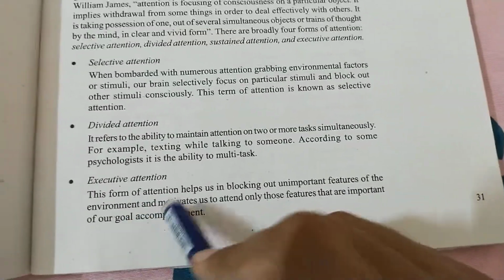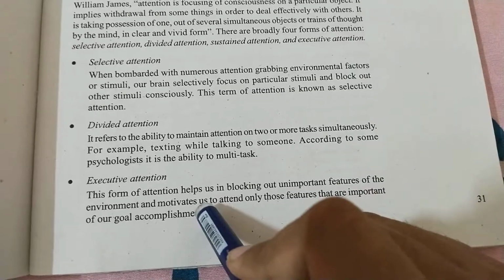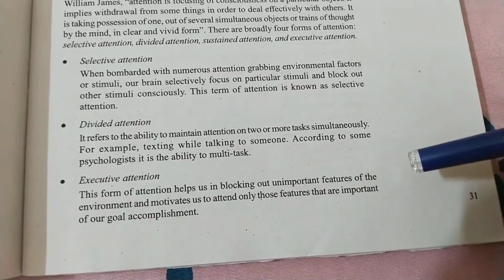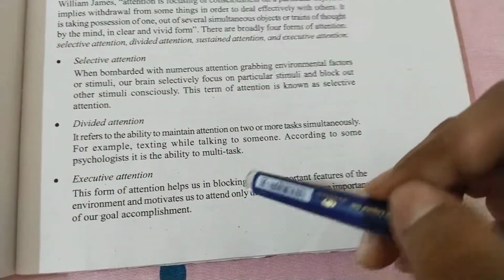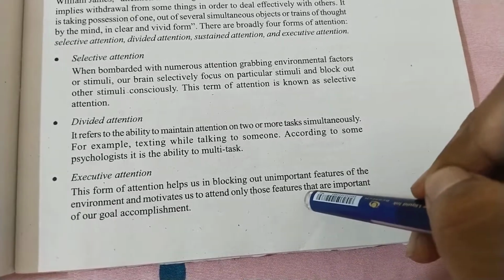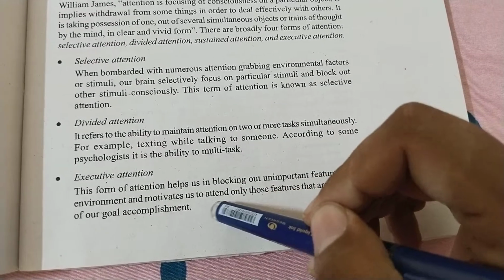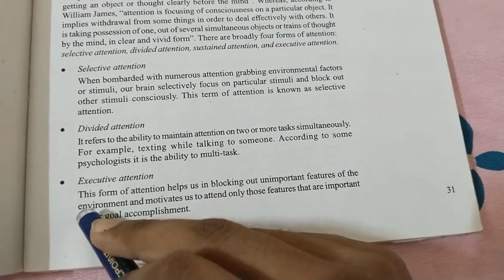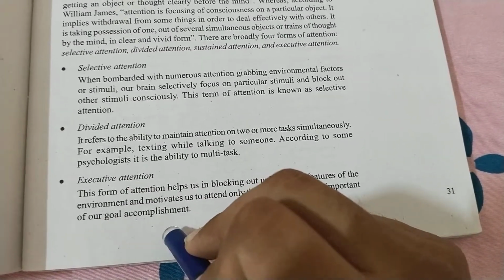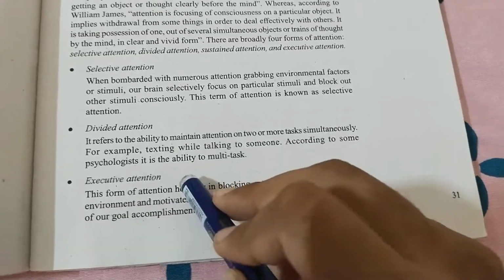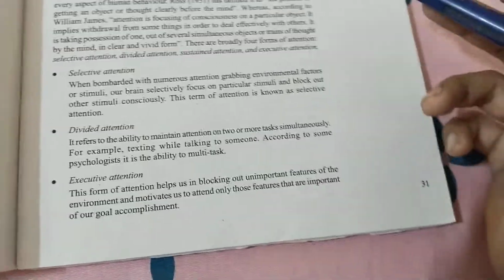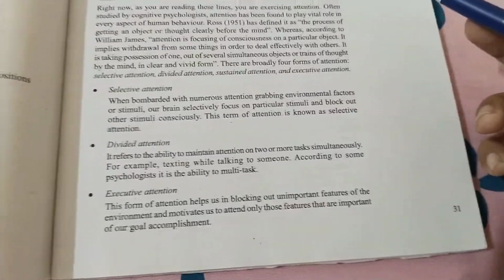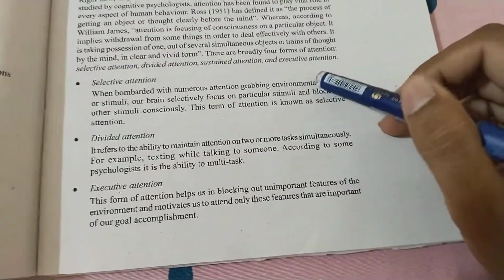Simple. Executive attention. This form of attention helps us in blocking out unimportant features of the environment and motivates us to attend only to those features that are important for our goal accomplishment. So this is the simplest form of attention that we face every day. Executive attention. So suppose there are several things going on, but you pick out only the important ones.